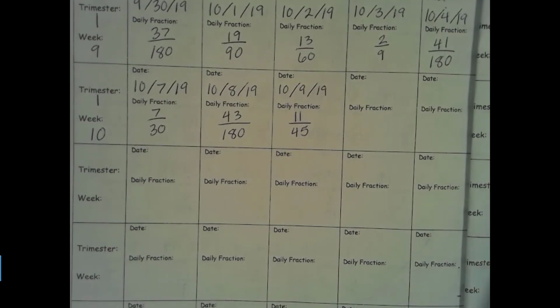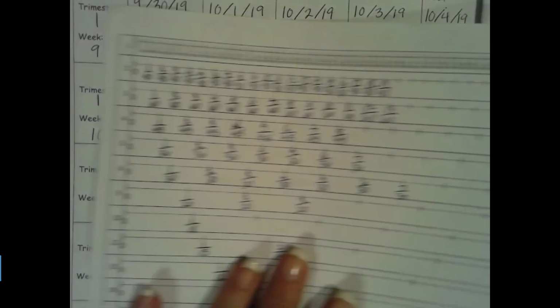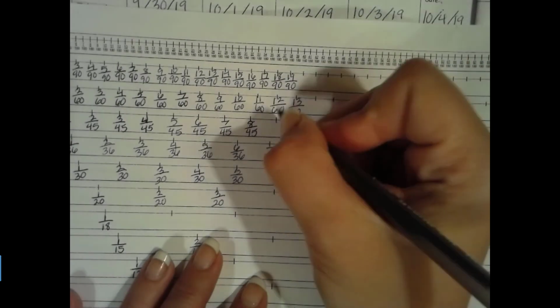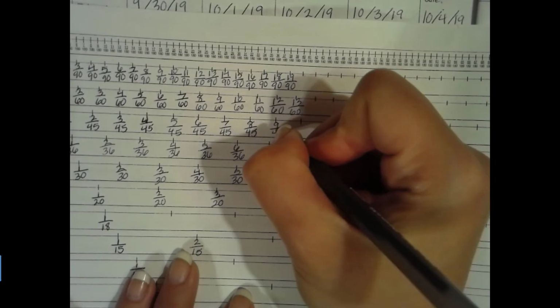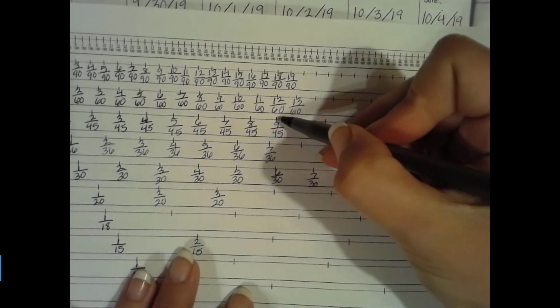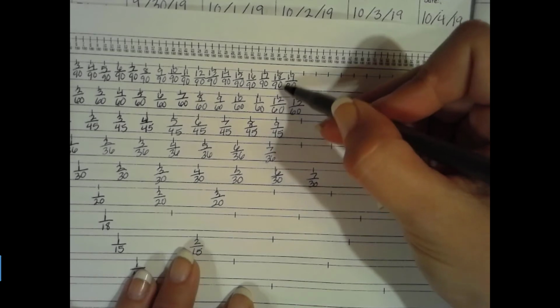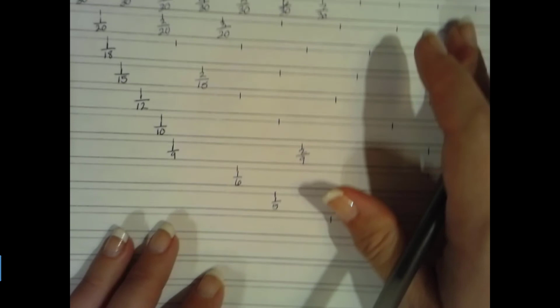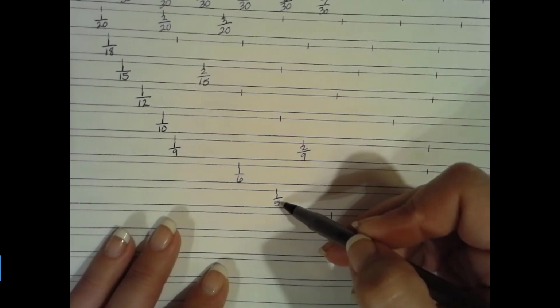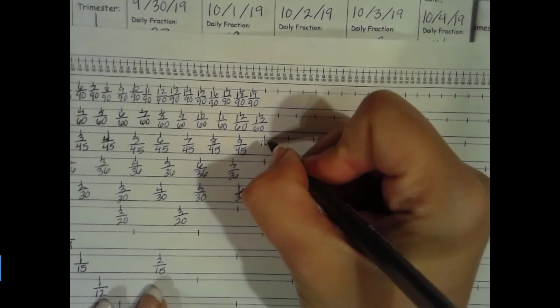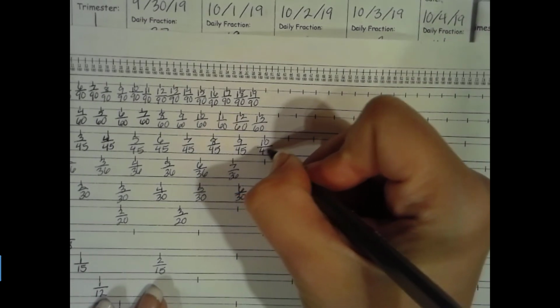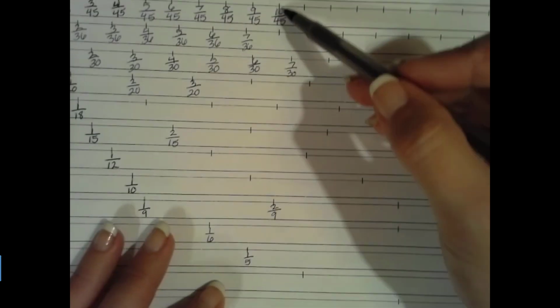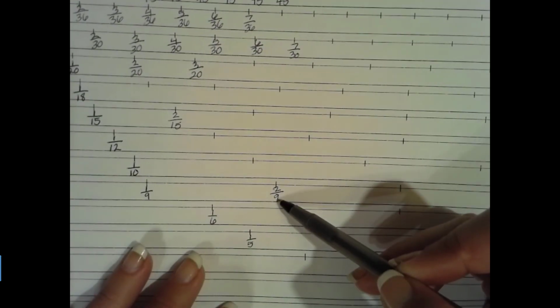Let's go ahead and get out our number line. We did groups of 4. Let's go ahead across. 9/45. Well, that's equivalent to 12/60, 18/90, 6/30, and our simplest form, or equivalent fraction in lowest terms, 1/5. 10/45 is equivalent to 2/9.